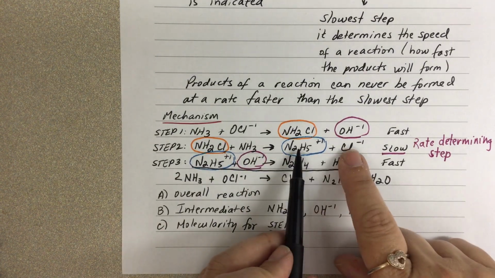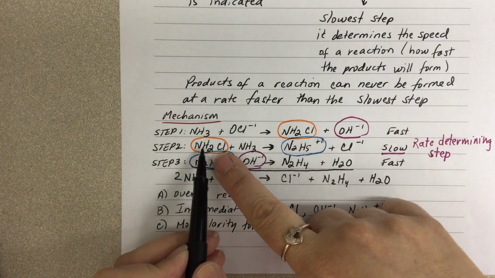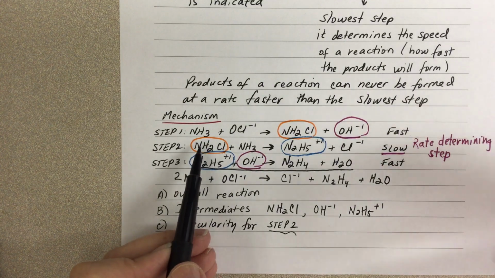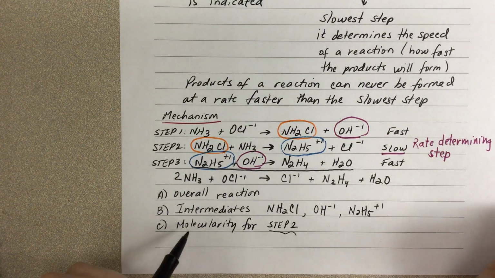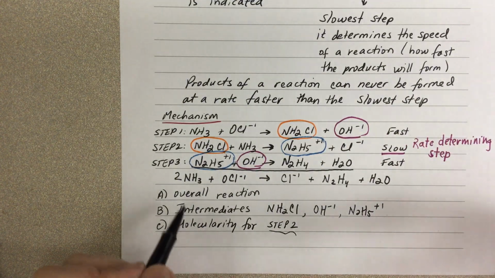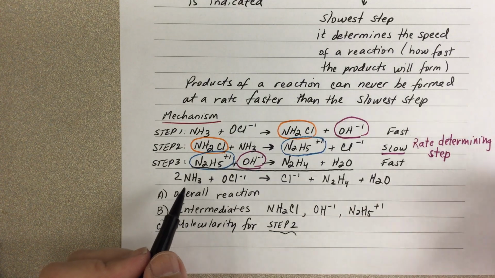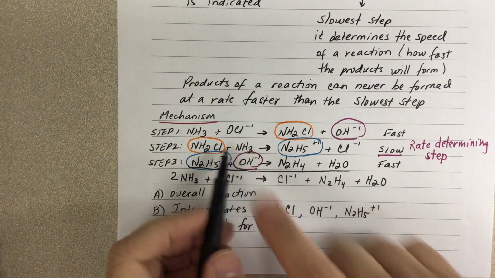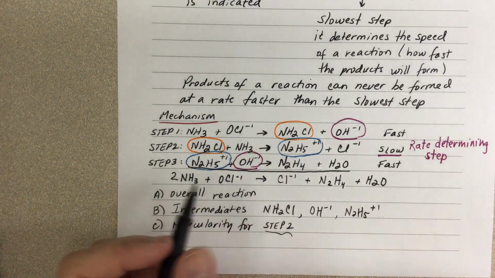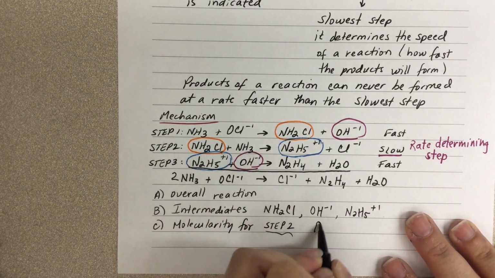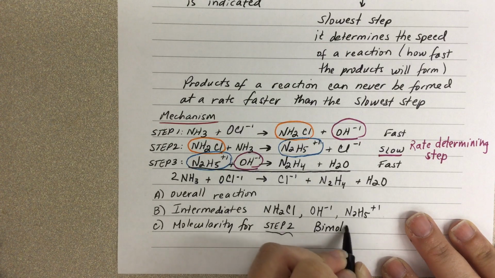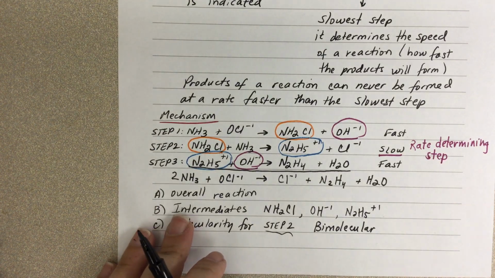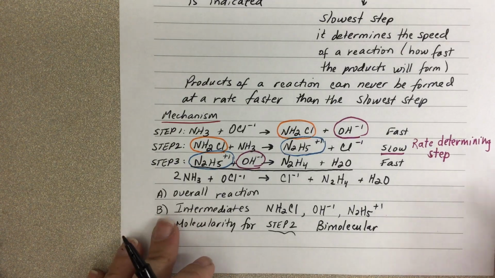For you to get these 2 products here, you need this one and NH3, which means that you have to count that one as part of your molecularity because it's a particle that is actually reacting. So you have 1 mole of that one, 1 mole of this one, so that gives you 2 moles, which is 2 particles. And for 2 reacting particles, you have bimolecular.